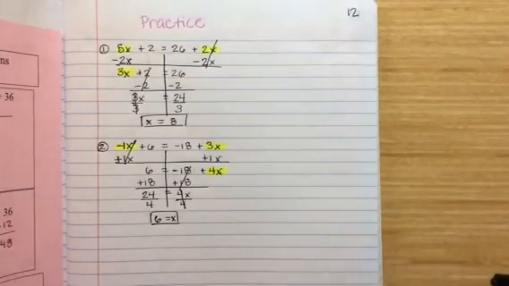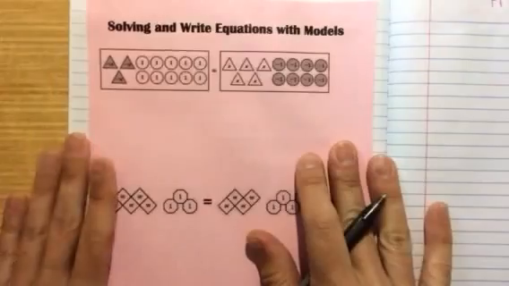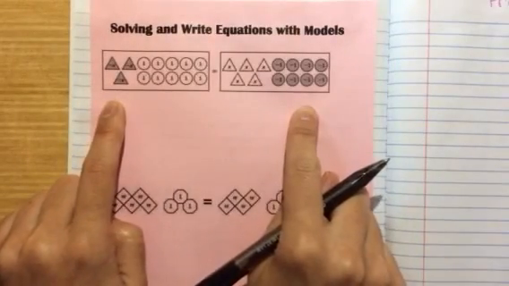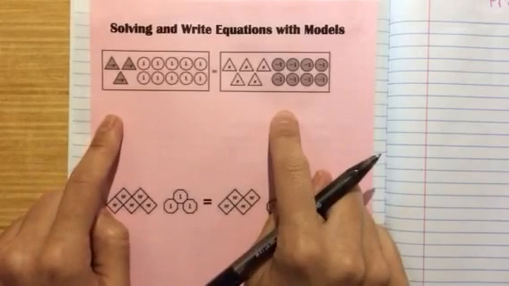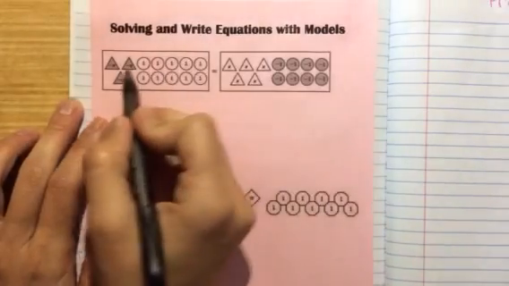Okay, now I'm going to show you another way in which you might see these problems. You might see them with symbols. Now whenever you come across this, all you have to do is just write out the equation yourself and then solve it. So let's look here.